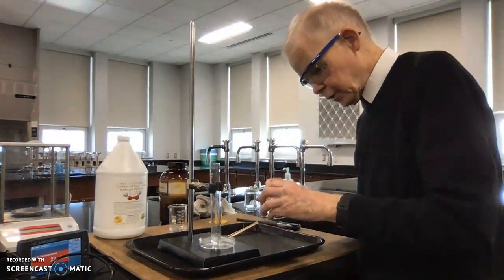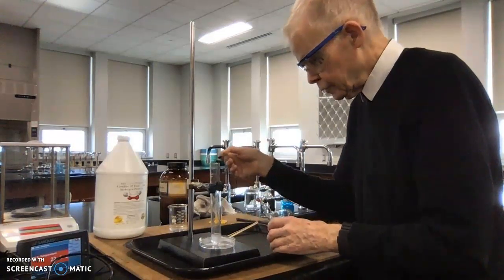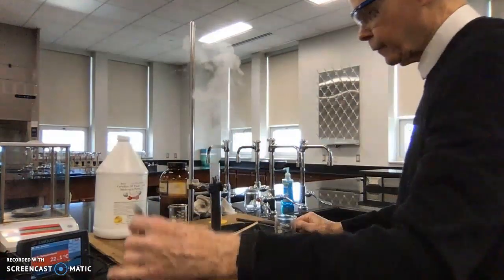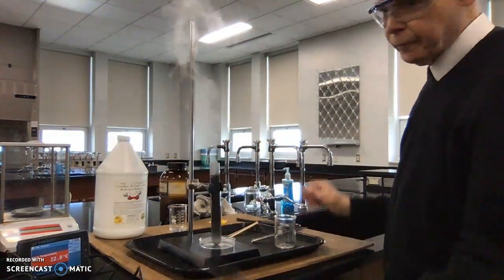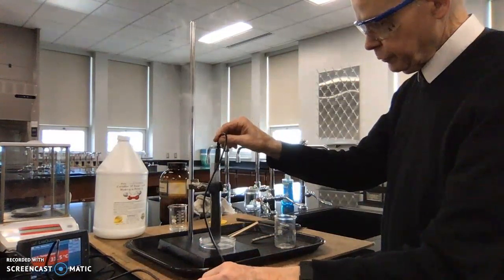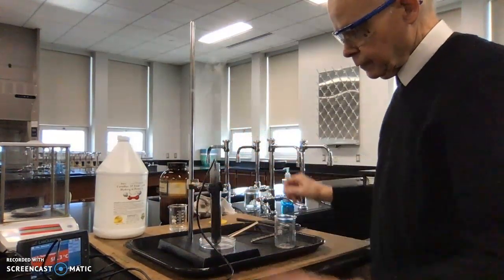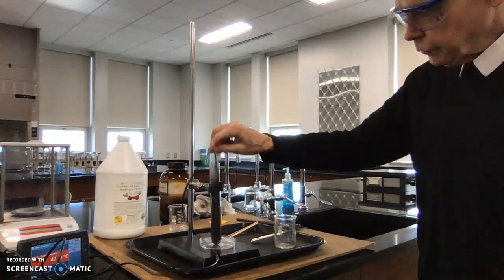Here's the manganese dioxide, black crystal powder. We get an immediate reaction, and I'm going to put my temperature probe in just to see what the temperature is doing. Stir it just a little bit.